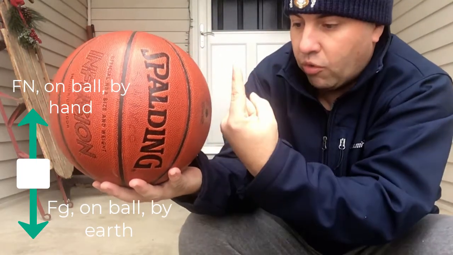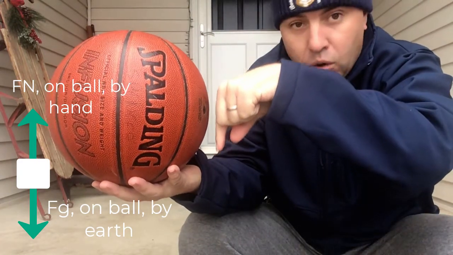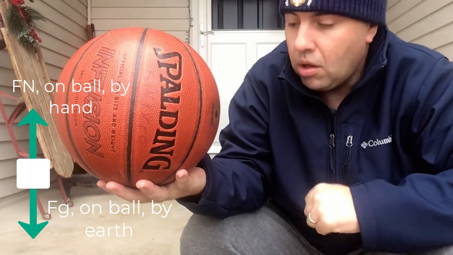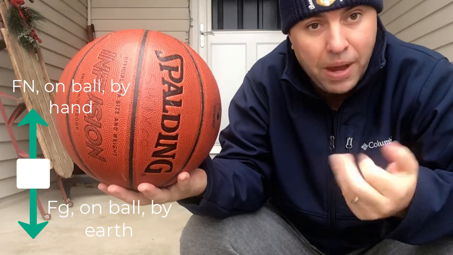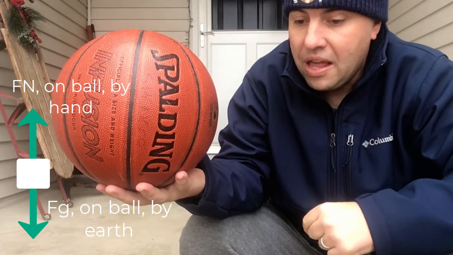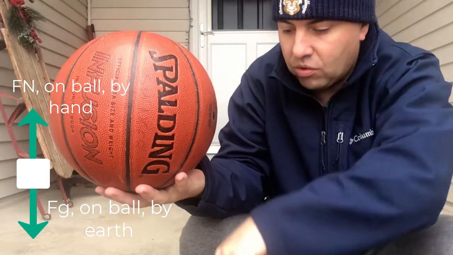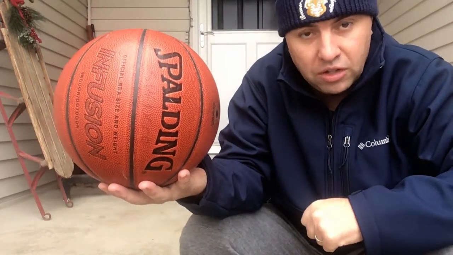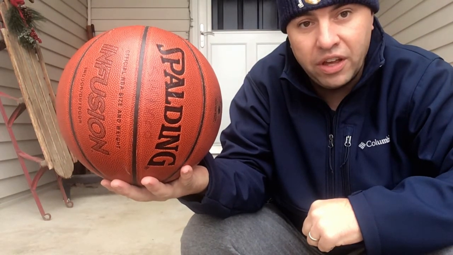We have that normal force going up, and we have the force due to gravity, or weight, going down. How do those compare? Once again, if it's not accelerating, we know that those are balanced. So that means that the normal force and the weight, or force due to gravity, are equal but acting in opposite directions.